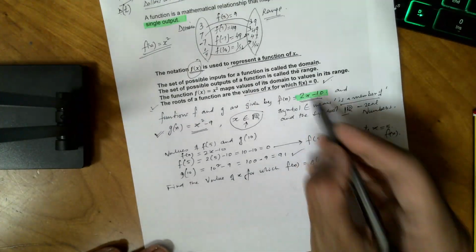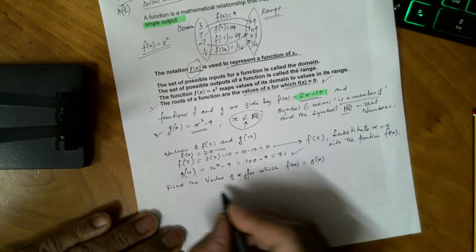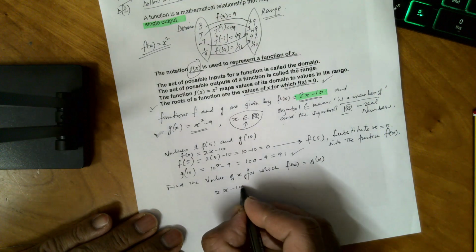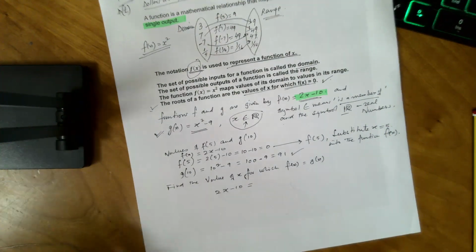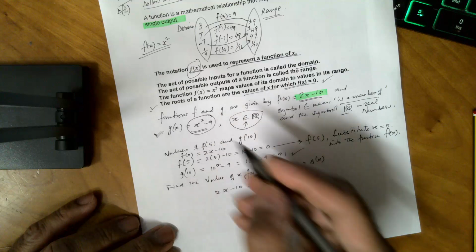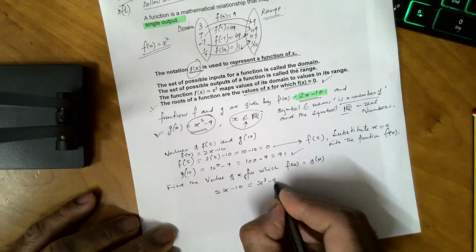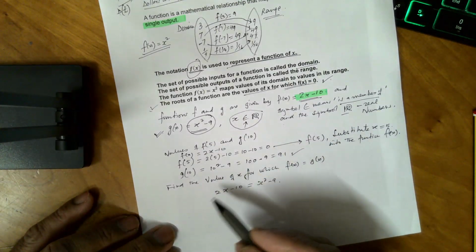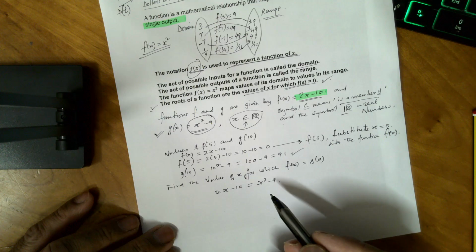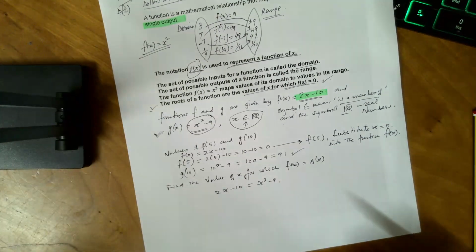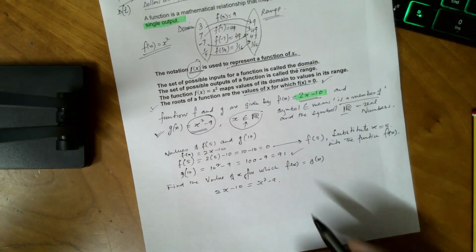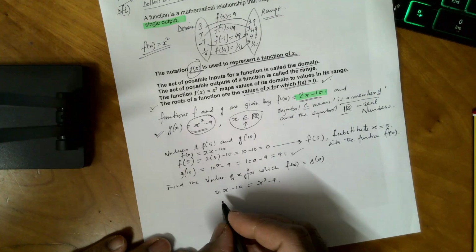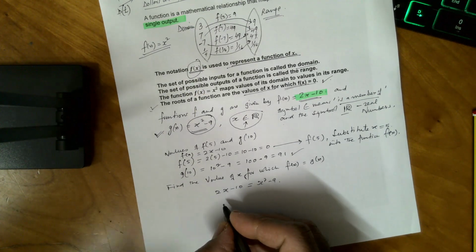What is fx here? 2x minus 10. That is equal to, what is your gx here? x squared minus 9. Right? So you just need to simplify this, and as I have covered these things in lots of my videos, I'm pretty sure you're okay with that.